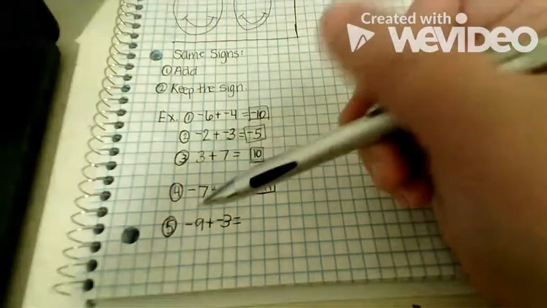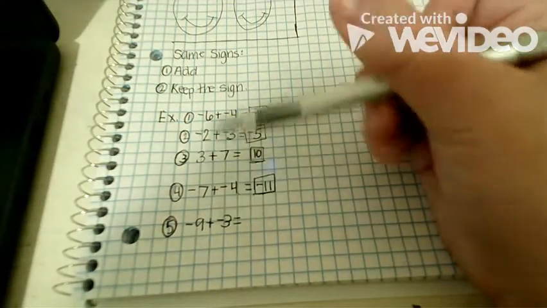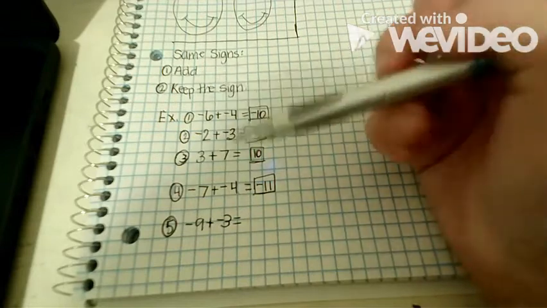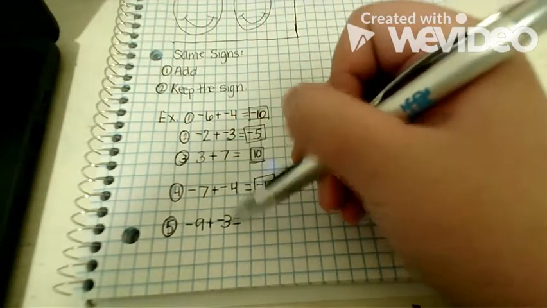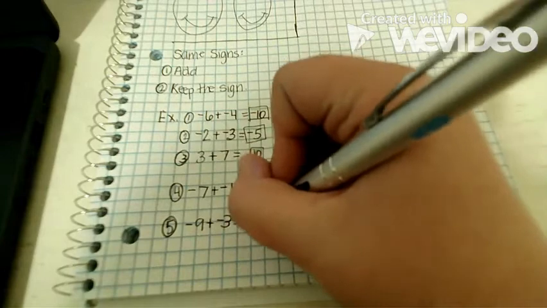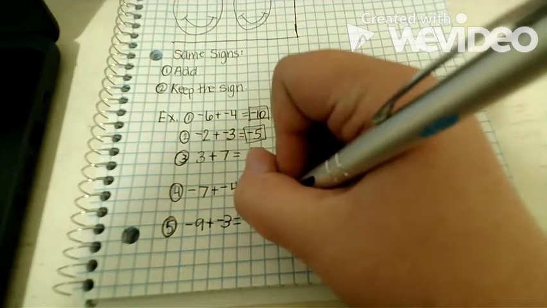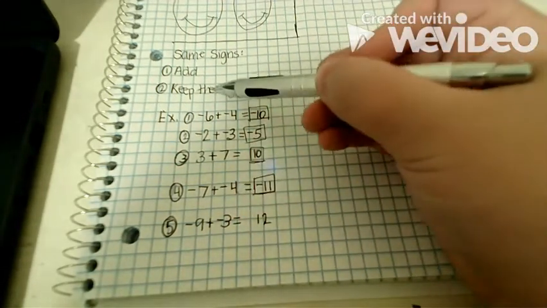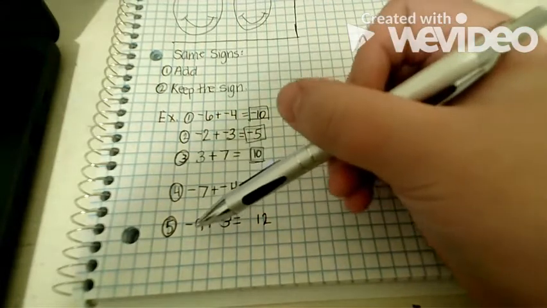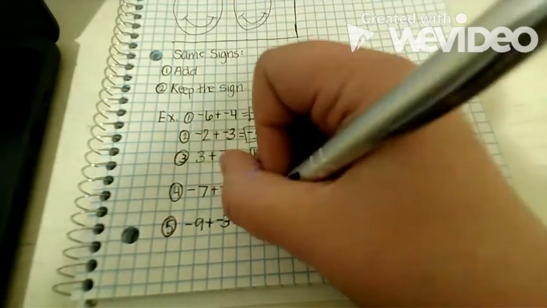All right. Number 5, same sign. I'm going to follow these steps. Add them like normal. 9 plus 3. Now keep the sign that's in the problem. There's a negative here and a negative here, so I'm going to keep the negative.